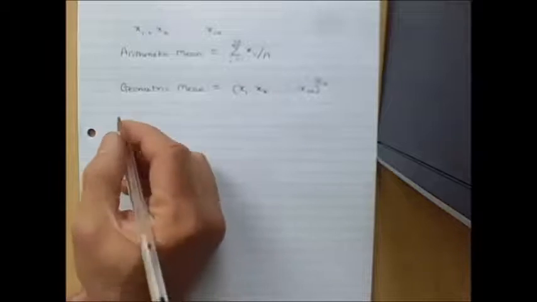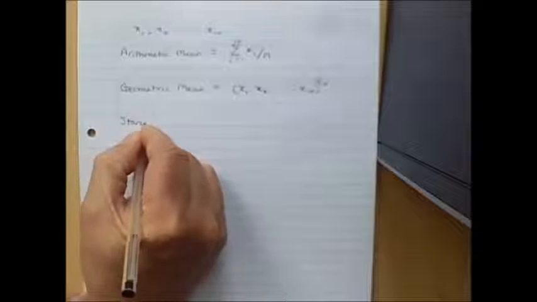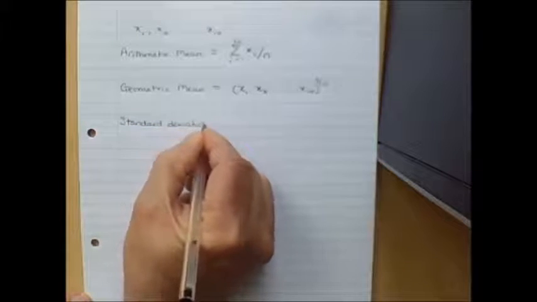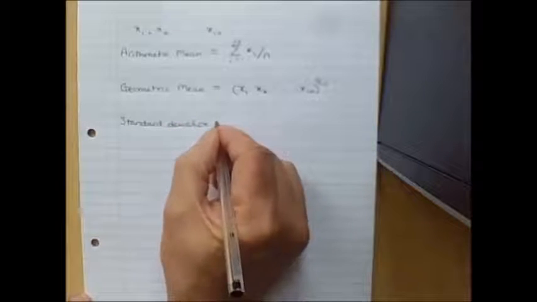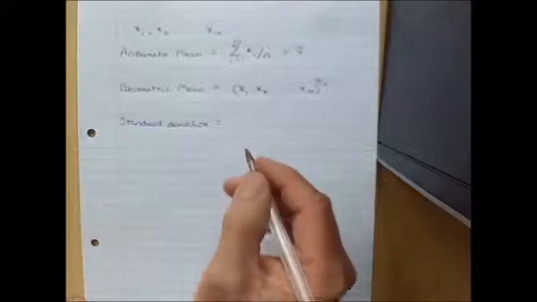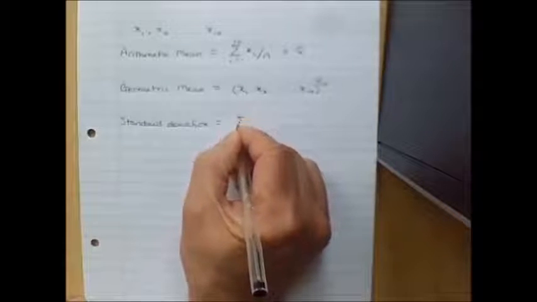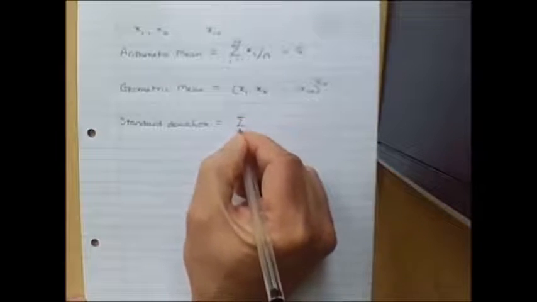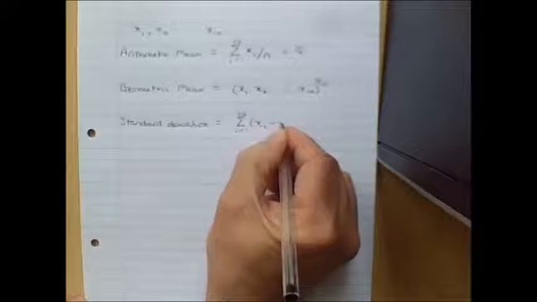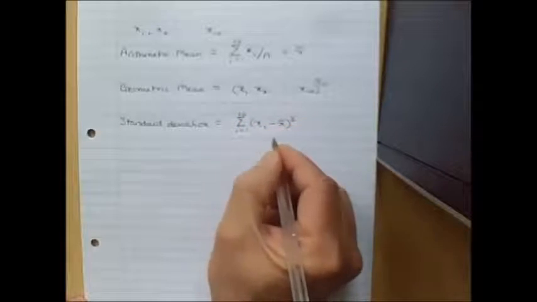Next, we want to calculate the sample standard deviation. Now to do this, we're going to have to first of all calculate the sum of the squared deviations of x from its sample mean. So let's define the sample mean as x bar. Now we take the sum of the squared deviations, so we take the sum of xi from i equals 1 to 10 minus x bar, squared.